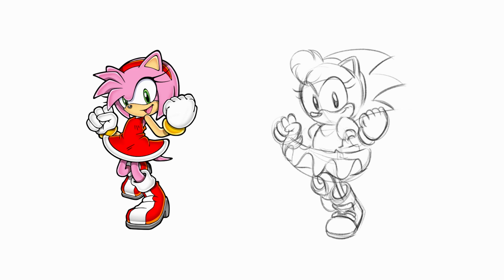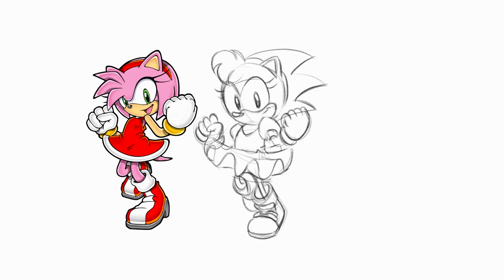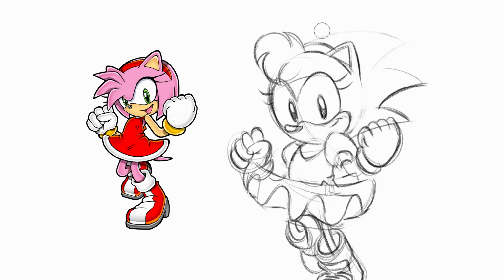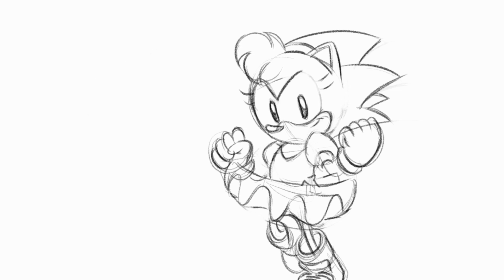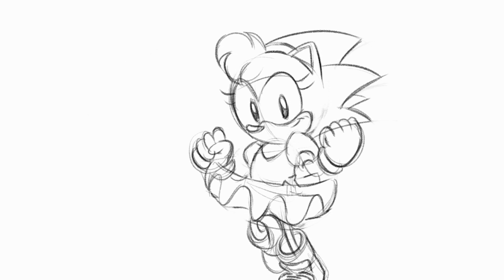An important detail for Junio Amy is her spikes behave identically to Sonic's. So if you're having any trouble drawing Junio Amy, I highly recommend you check out my Junio Sonic tutorial, as it'll cover a lot of the same techniques needed to draw her spikes in her head.